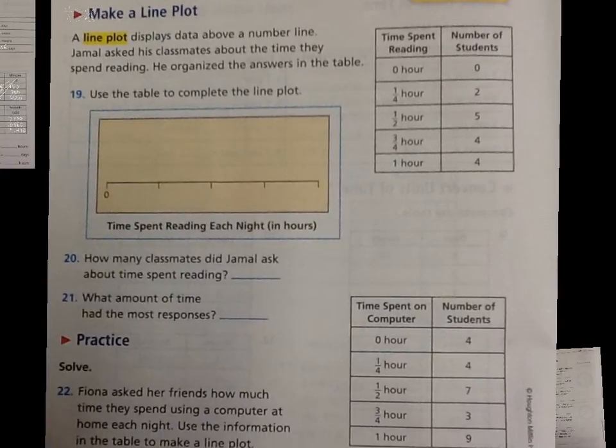On the next page, if we're creating a line plot, that would be when you start to put little dots above the location. The line plot displays data above a number line. Jamal asked his classmates about the time they spend reading. He organized the answers in the table. This is very similar to math projects we've done. So, time spent, 0 hours, 0 students, so there's no reason to log that. For 1/4 of an hour, 2 students. Then 1/5 of an hour, 1/2 of an hour, 3/4.